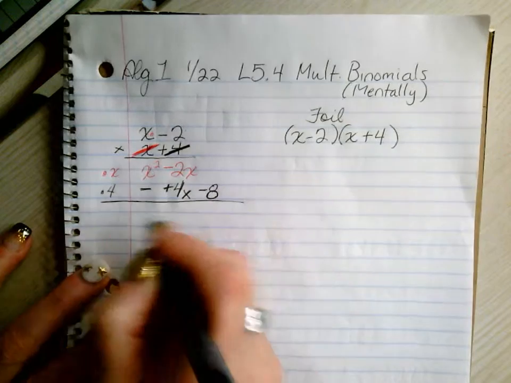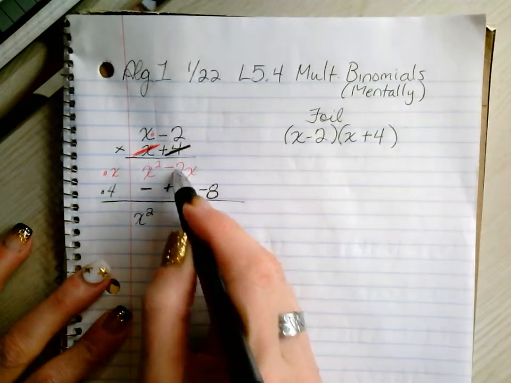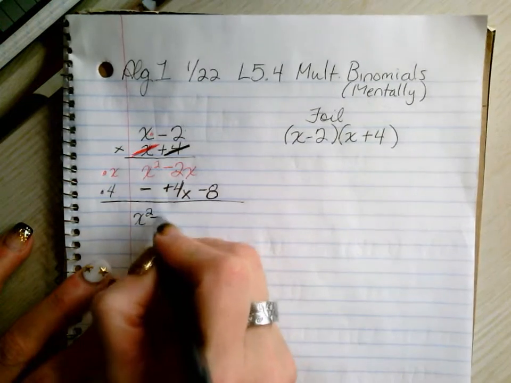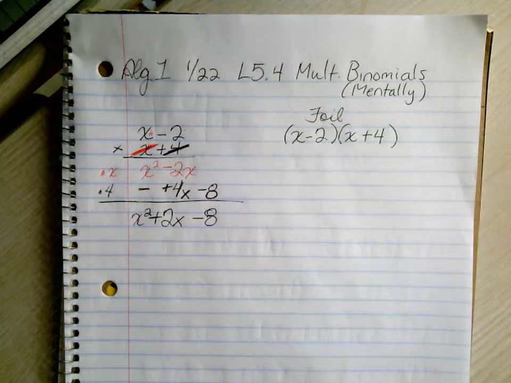So x squared times nothing is x squared, right? Add. 4x plus -2x is a positive 2x. -8 plus 0 is -8. Okay? The other way of doing this is using the mnemonic device FOIL. First, outside, inside, last. That ensures that you multiply every piece by every piece.